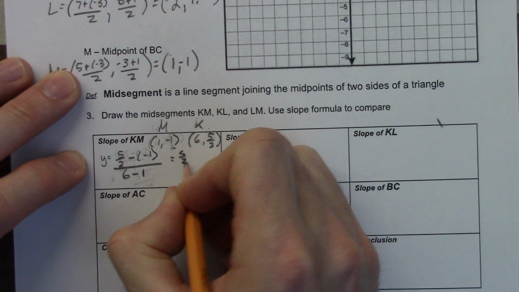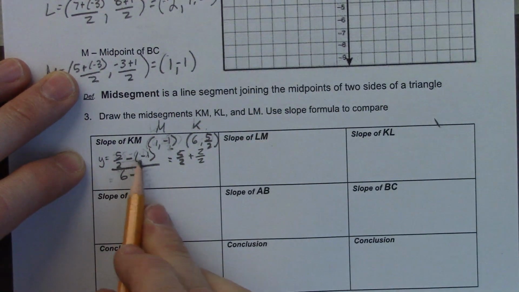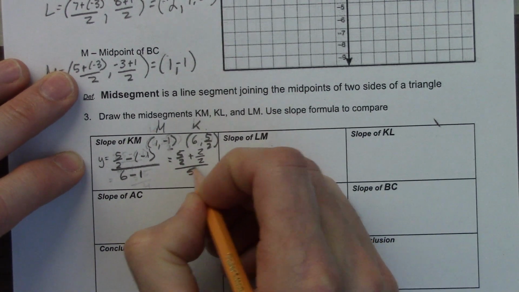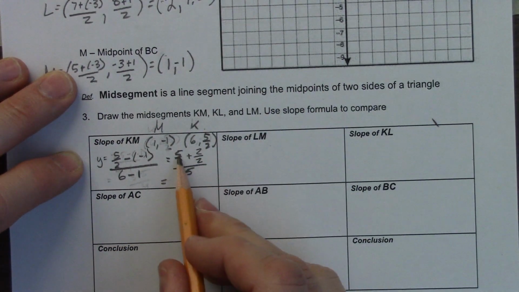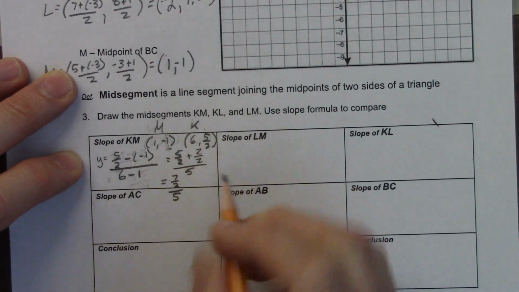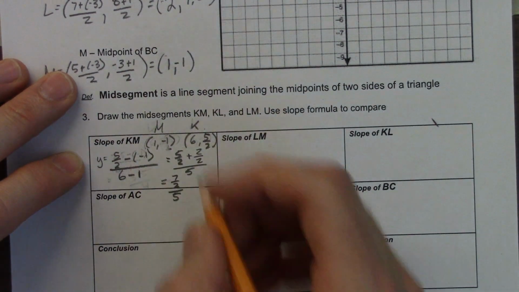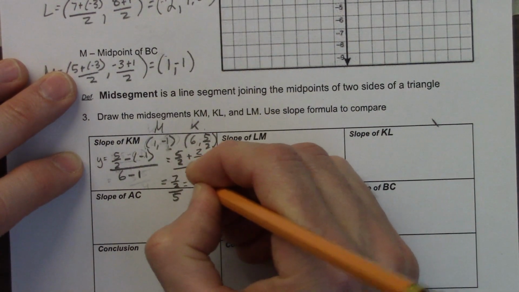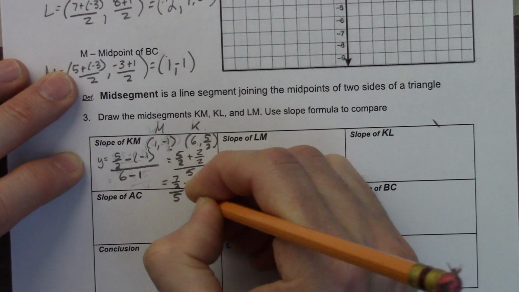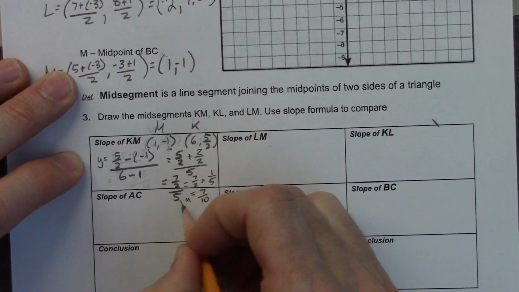So this is 5/2 plus 2/2, because the minus minus becomes a plus. All of that over 5. So we get 7/2 over 5. Now when we divide fractions, we're multiplying by the reciprocal of the denominator. So this actually becomes 7 over 2 times 1 over 5. So we get 7 over 10. That's our slope.